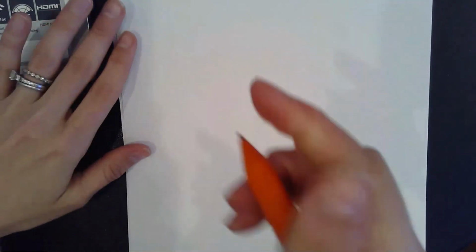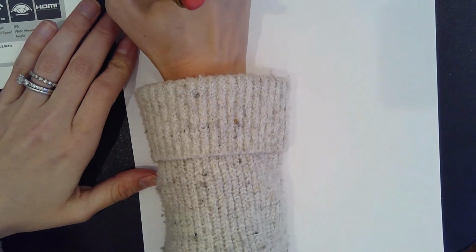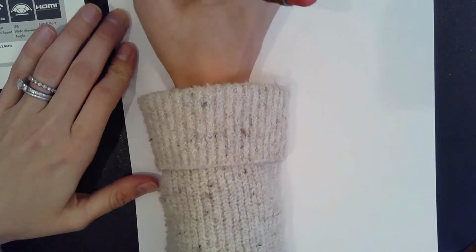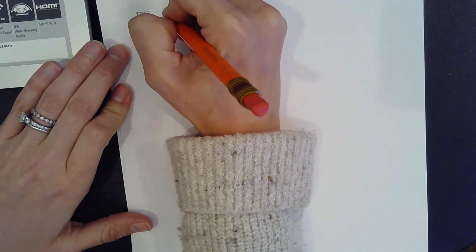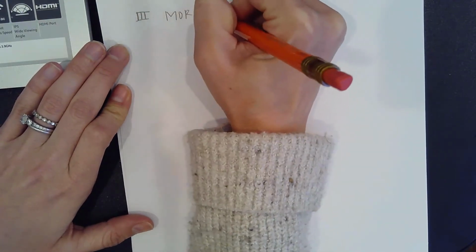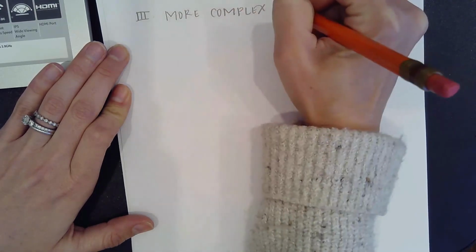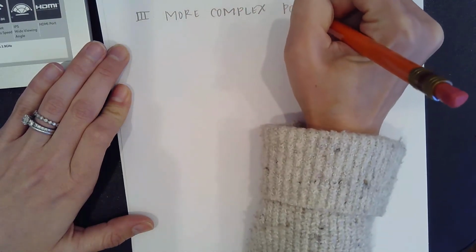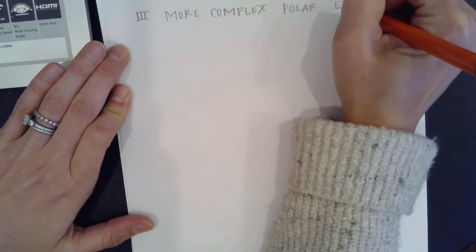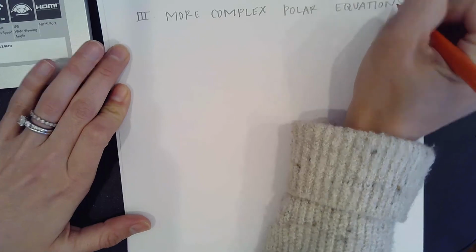Okay, all right, so let's look at some other basic ones. So this is if we have sine or cosine.